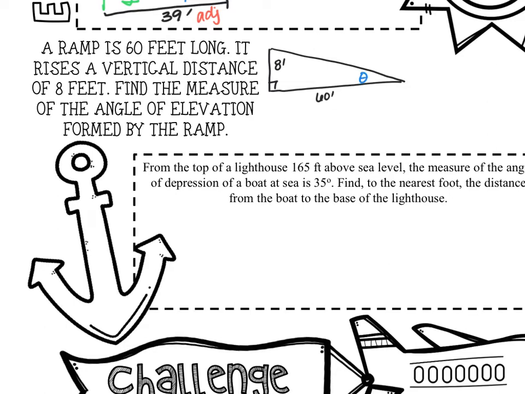Theta is always taking a picture of the opposite side. In this case, my opposite is 8 feet, so I'll put OPP on this side. Next to my theta is my adjacent. Again, I have an O and an A, so on the SOHCAHTOA, this becomes a TOA. Tangent of our unknown angle measure is equal to the opposite length, 8, over the adjacent length, 60.